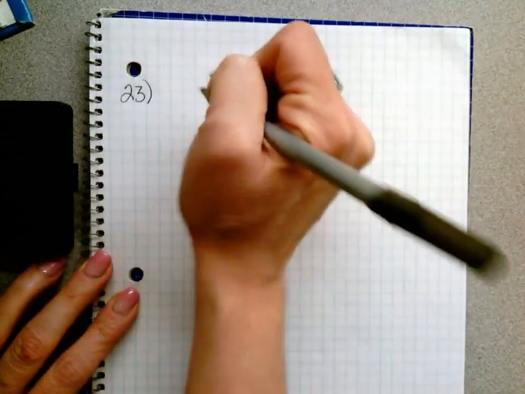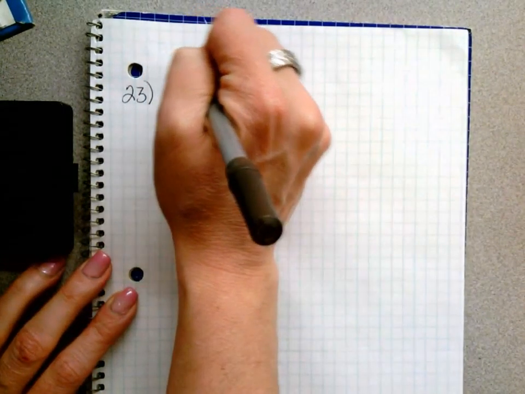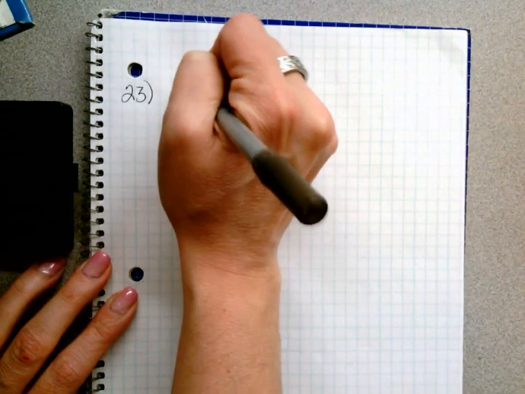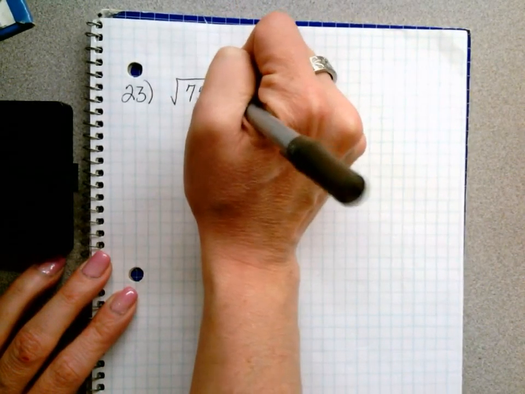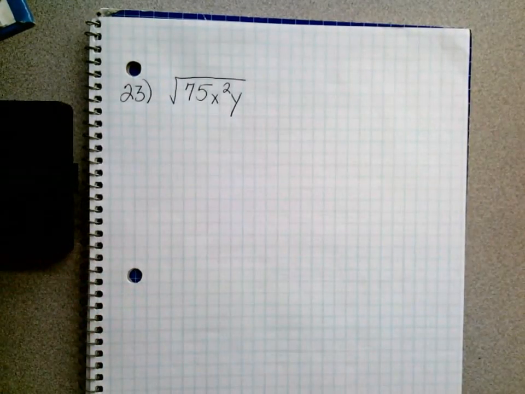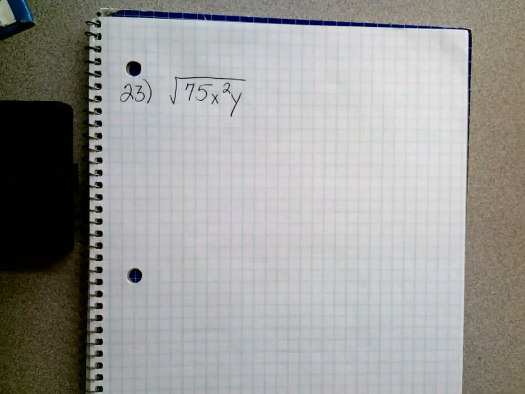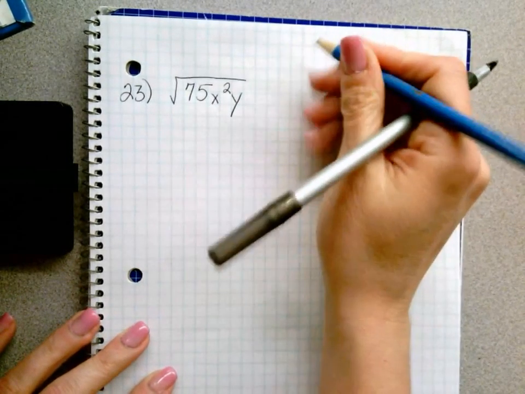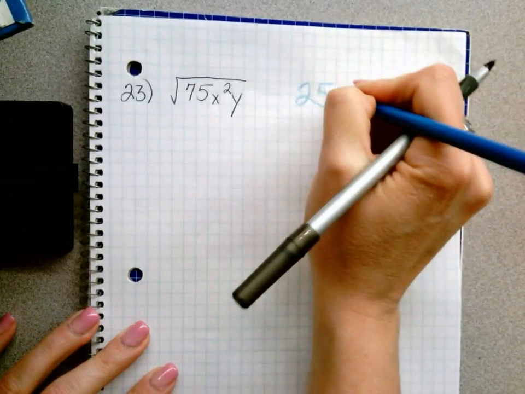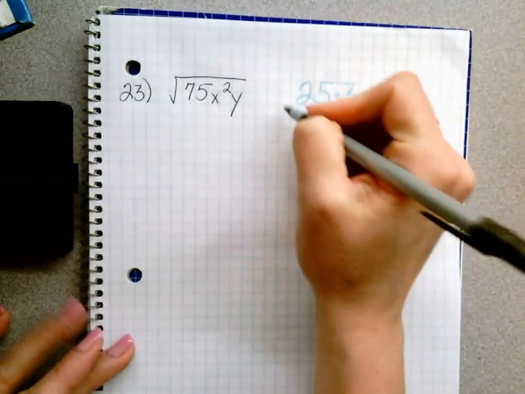Okay? 23. Here's where these get a little bit more ornery. Simplify. That does not mean give me a decimal answer. 75x squared y. Factors of 75 that include a perfect square? Anybody know? Factors of 75. 1 and 75? No? 25 and 3. She's right. 25 times 3.